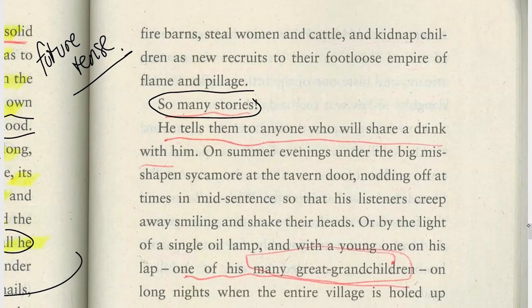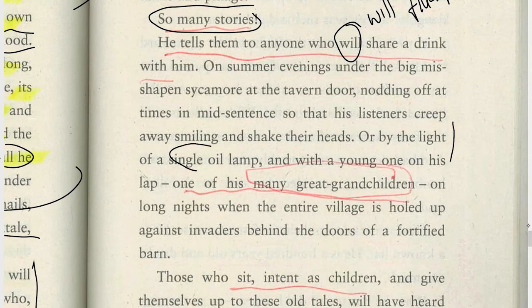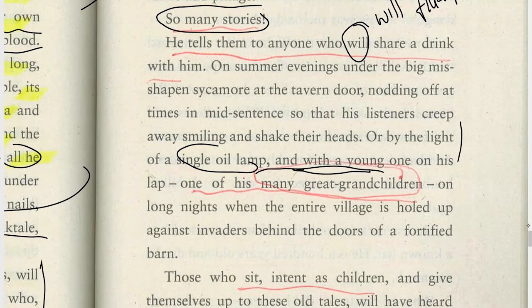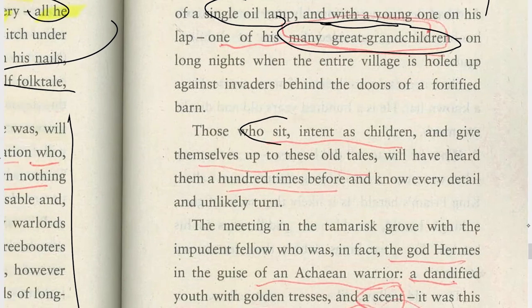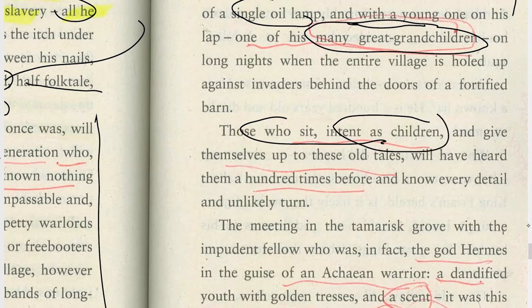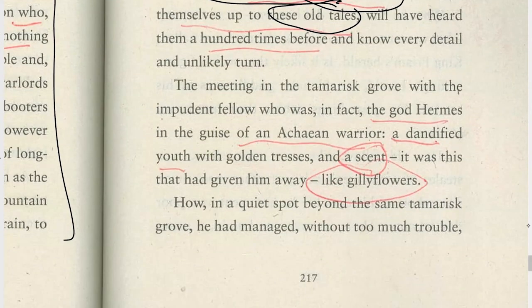He has so many stories. He'll tell them to anyone who will share a drink with him. Notice again the future tense, will, indicating prolepsis again, another flash forward. He will tell them by the light of a single oil lamp and one of his many great-grandchildren. And those who sit and listen to these tales will have heard every detail before and know every detail.